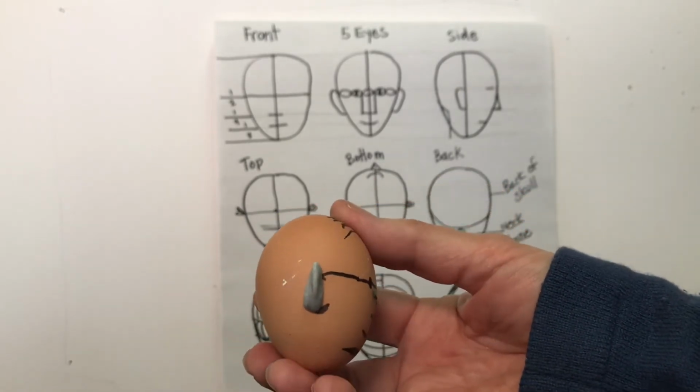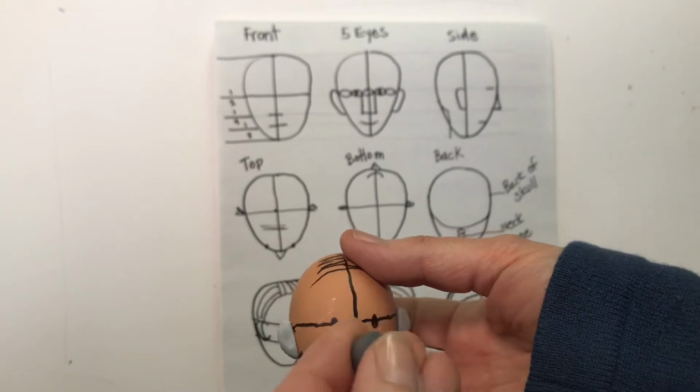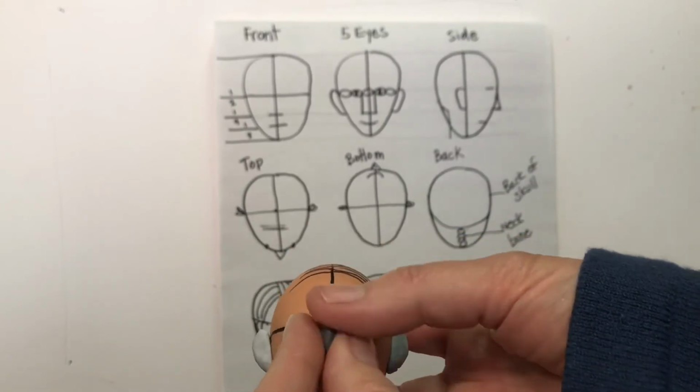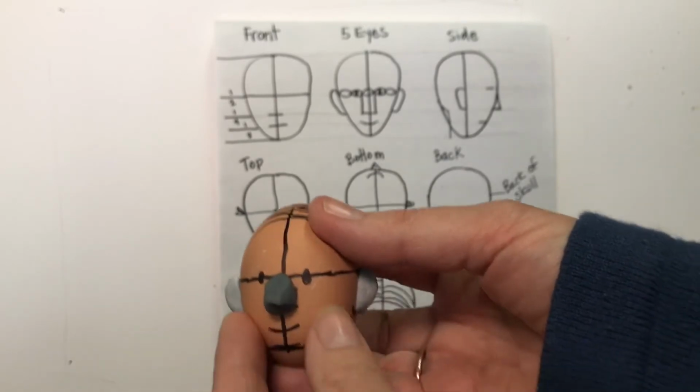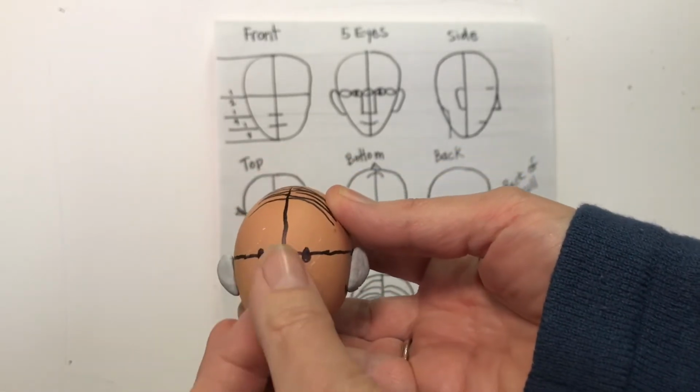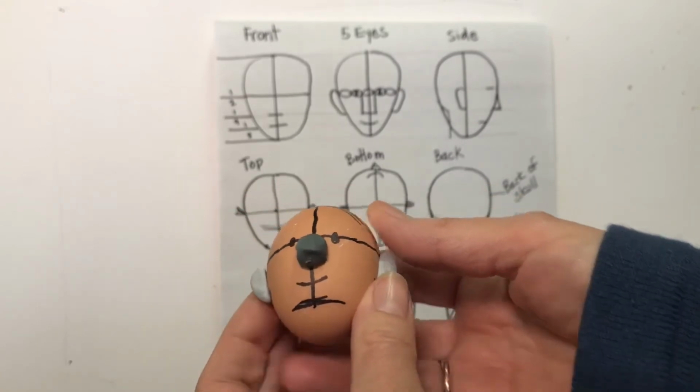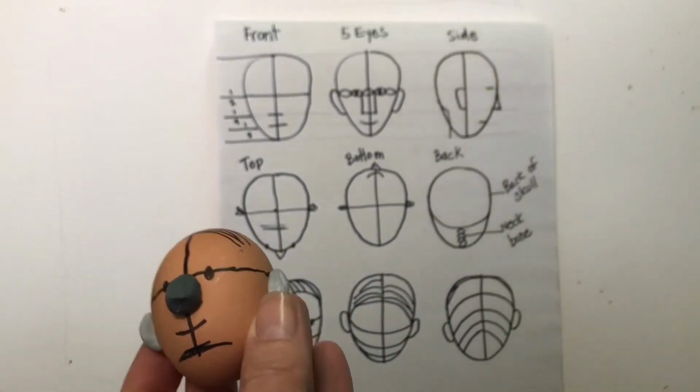And as I move him around, there's the side of his ear. As I move him around, that center line and that T section is going to change. I'll just squish his nose back on. I gave him a very big nose. It's a nice looking nose.